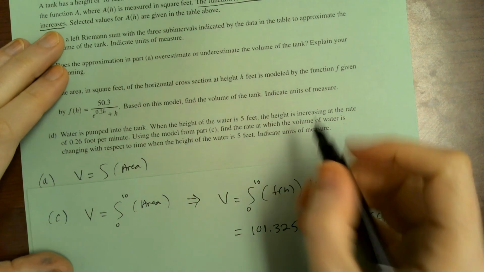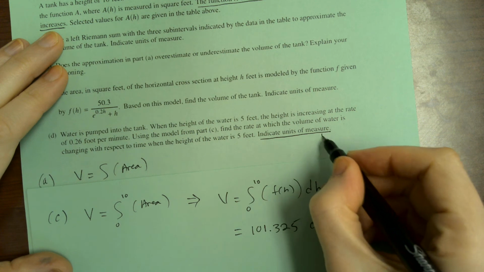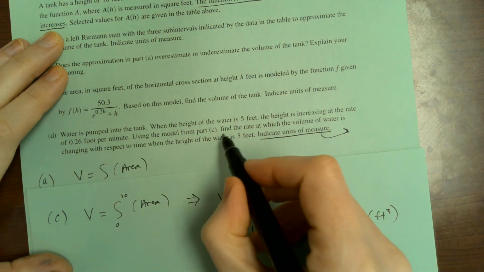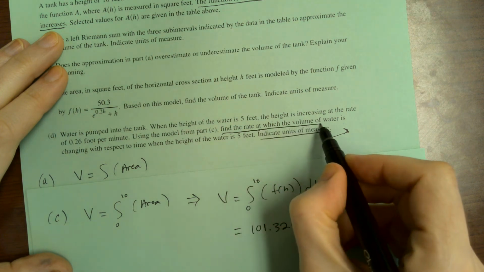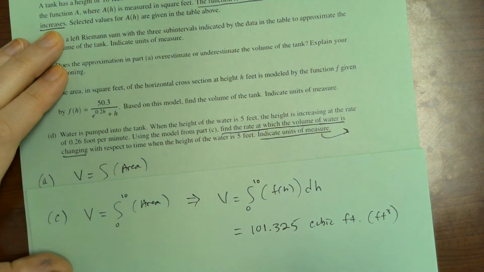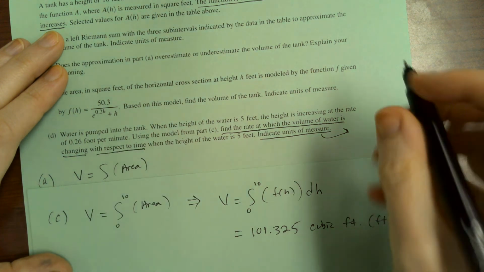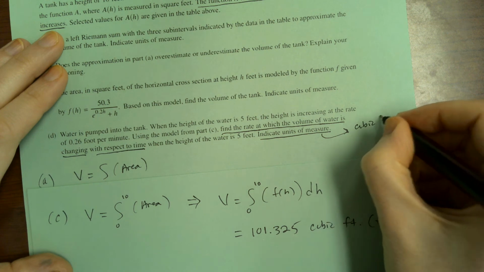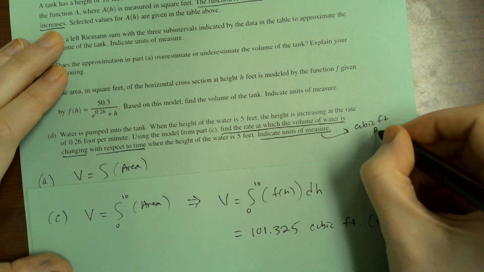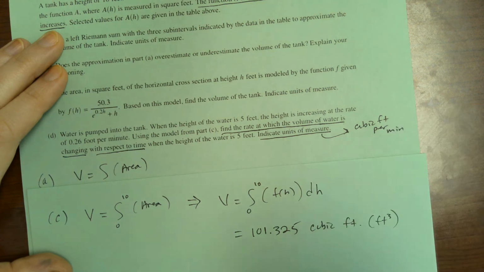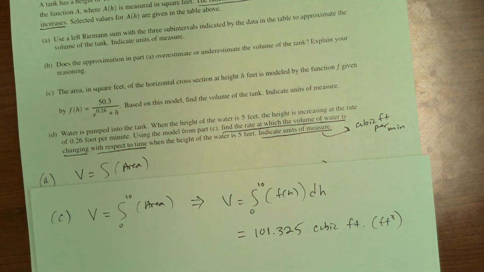Indicate units of measure. Okay, so, guys, when they say indicate units of measure, what are we finding? Find the rate at which the volume of the water is changing with respect to time. So this is going to be cubic feet per minute. All right, so the units of measure are going to be cubic feet per minute because it's the volume.